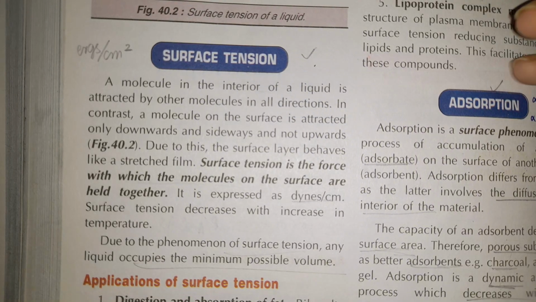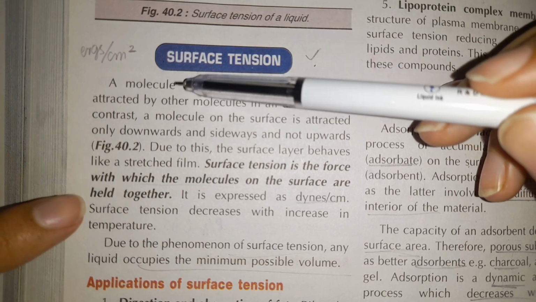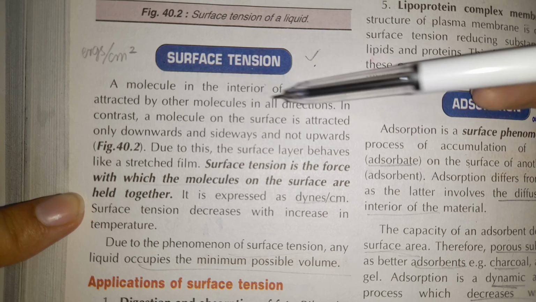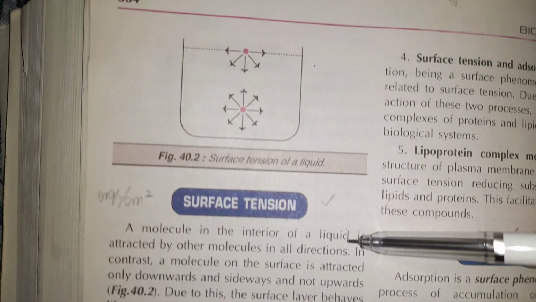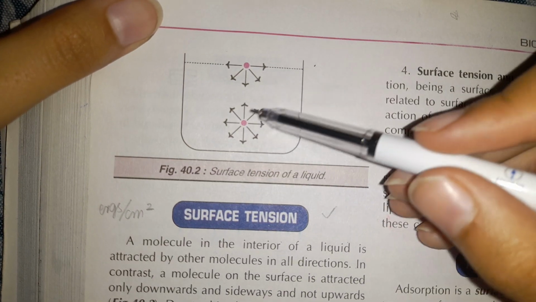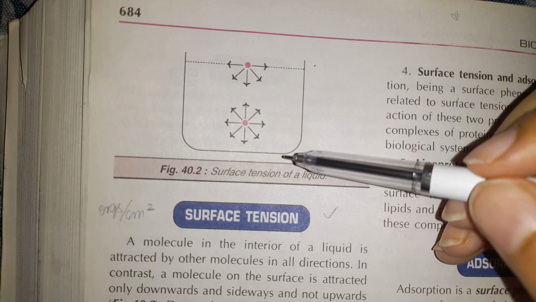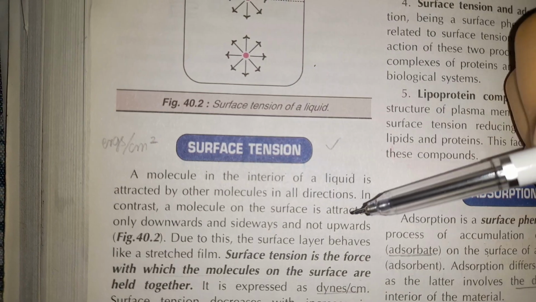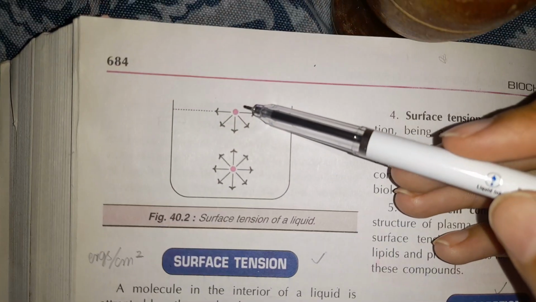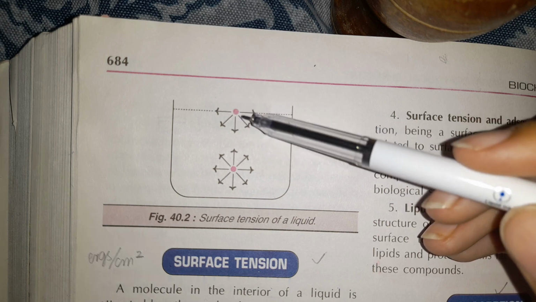Let me explain the surface tension phenomena. It's going to be very easy with one diagram. Let us read what is given over here first. A molecule in the interior of a liquid is attracted by other molecules in all directions. Look at this diagram. So, the molecule in the interior is attracted by other molecules which are present in all the directions, whereas a molecule on the surface is attracted only downwards and sideways and not upwards. So, this molecule on the surface is attracted only downwards and sideways and not in the upward direction.